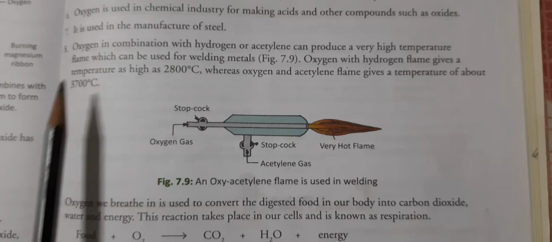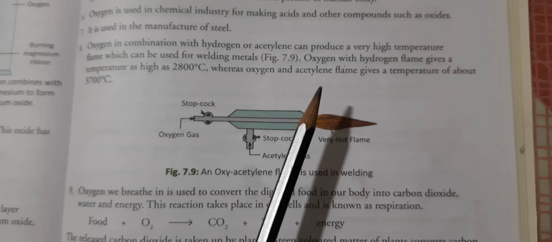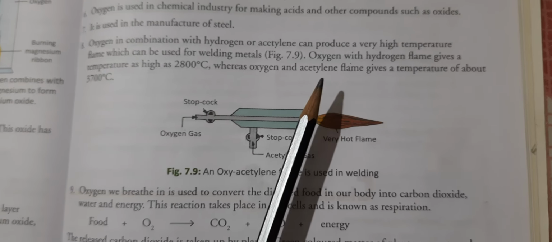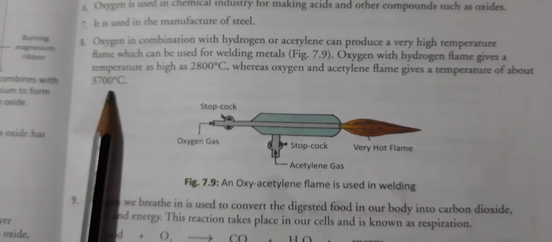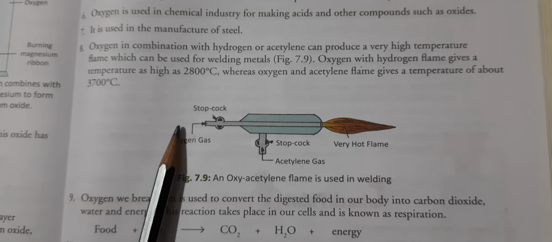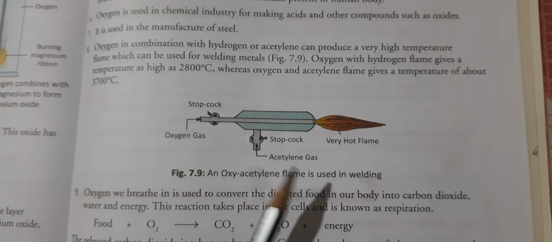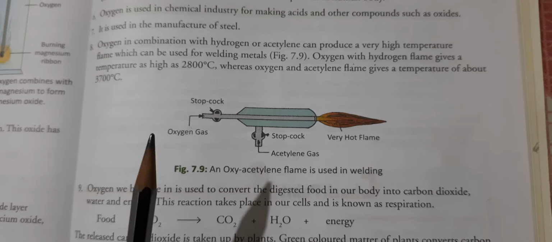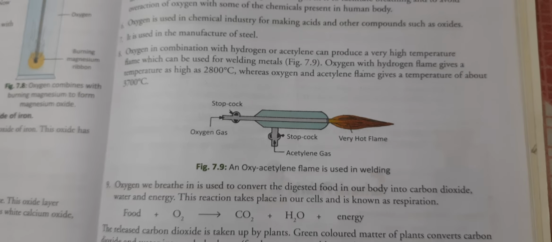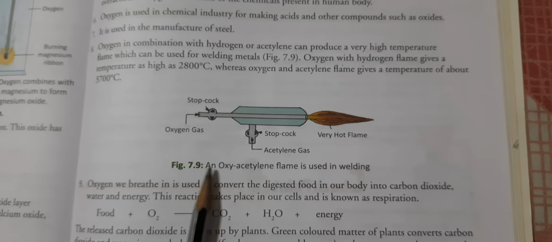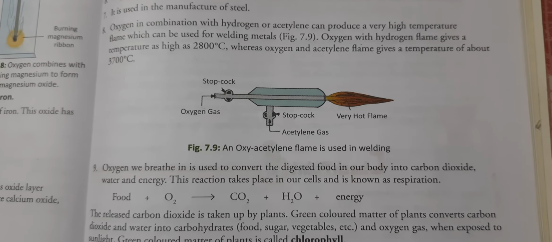Oxygen with a hydrogen flame can give a temperature of 2800 degrees Celsius. But when you mix oxygen with acetylene gas, it produces an even higher temperature, 3700 degrees Celsius. So to produce higher temperature, instead of mixing oxygen with hydrogen, we prefer mixing oxygen with acetylene gas. That is called the oxyacetylene flame. This particular flame produces very high temperature and is used for welding purposes.